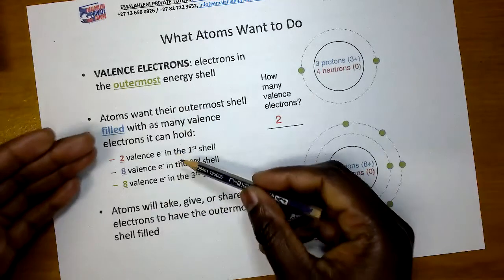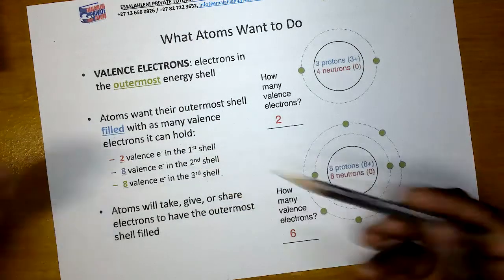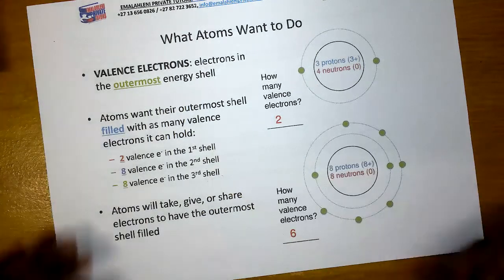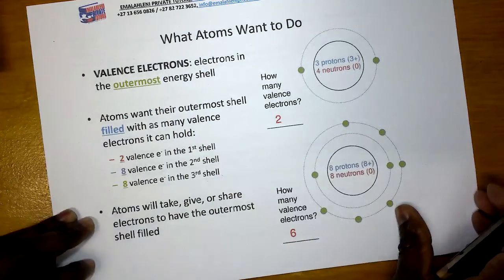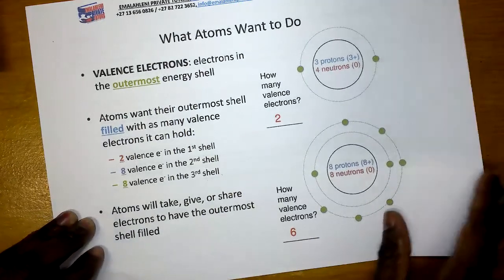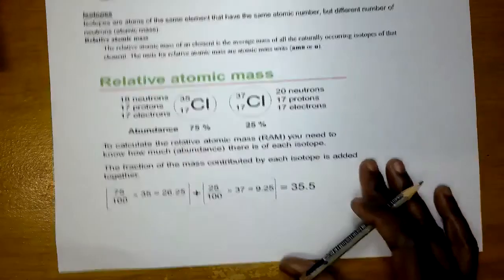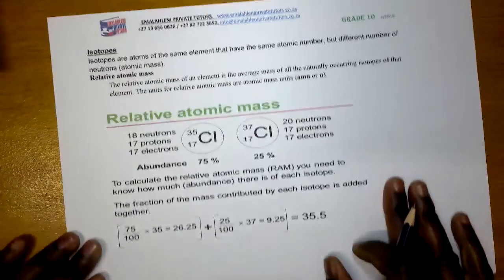So you've got the first shell, the second shell, and the third shell, and you must remember, the first shell is always filled with 2 electrons. The following shells on the higher levels are filled with 8 electrons. Okay, then what else can we talk of? Isotopes. Let me just cover isotopes here.